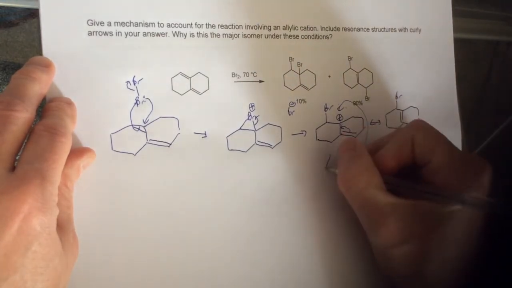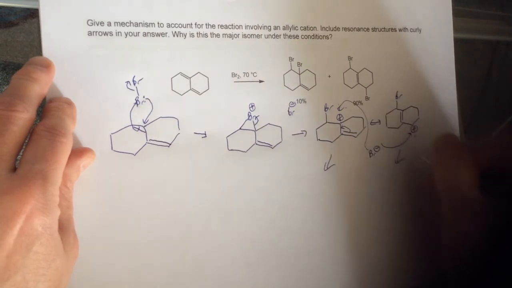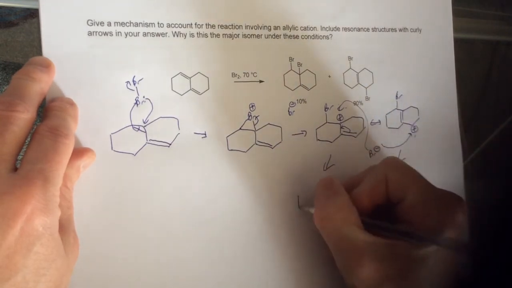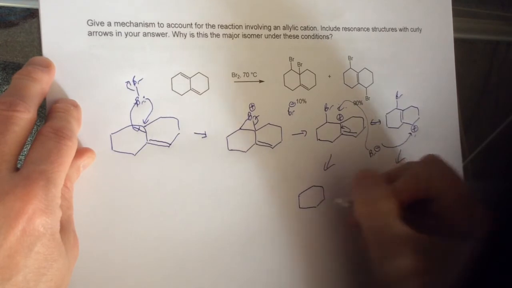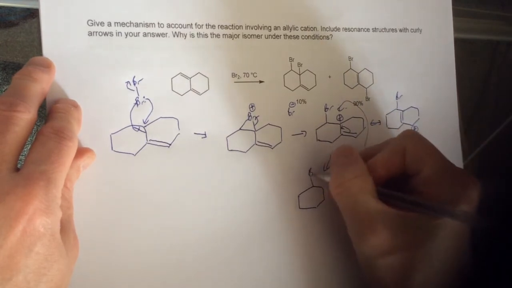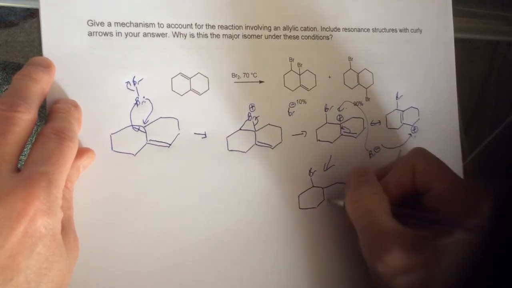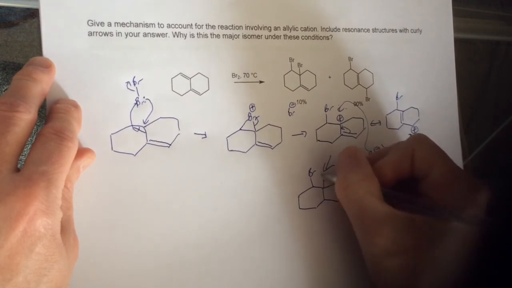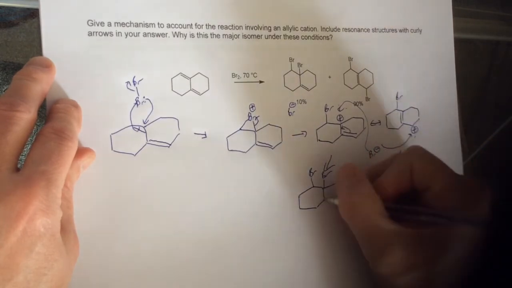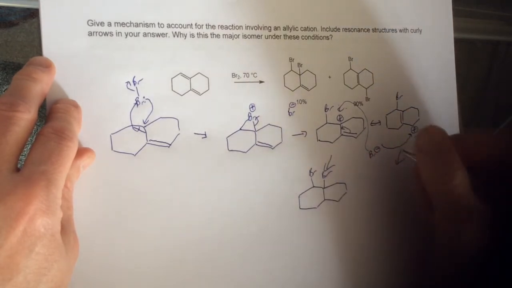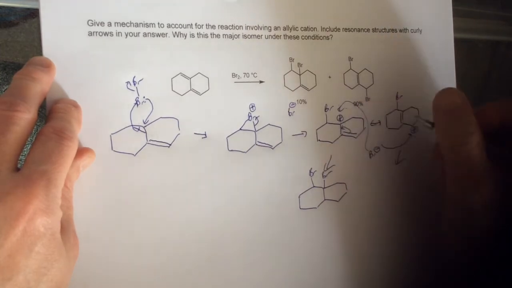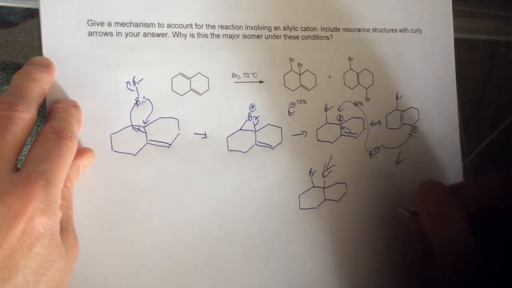Now we've got the minor product in this case. It is a bit confusing with the curly arrows for resonance, but that's just showing resonance in that case.